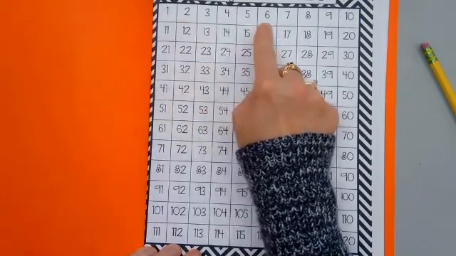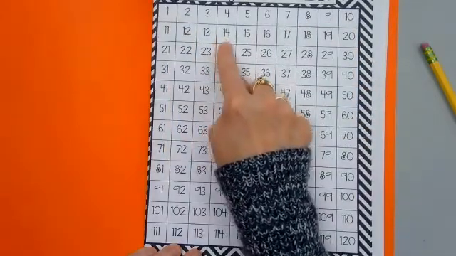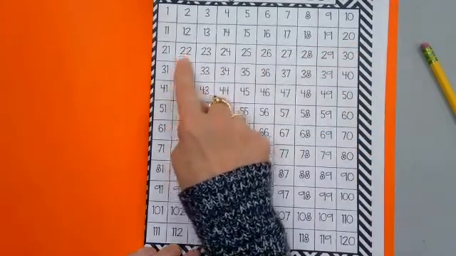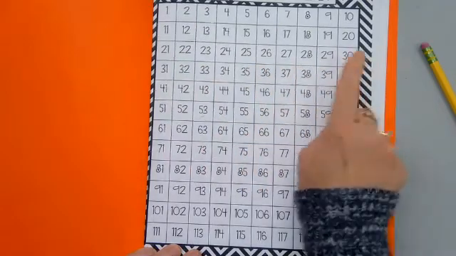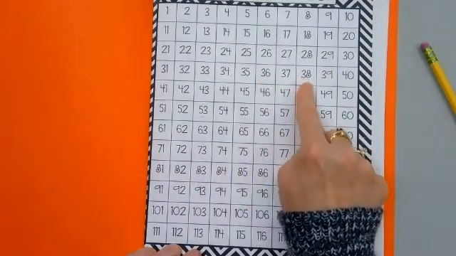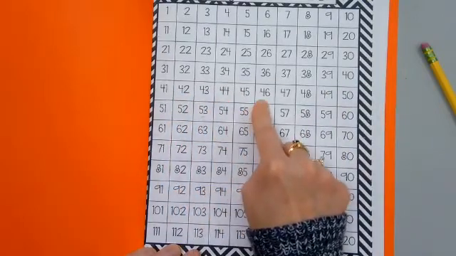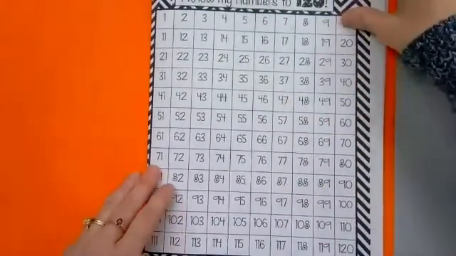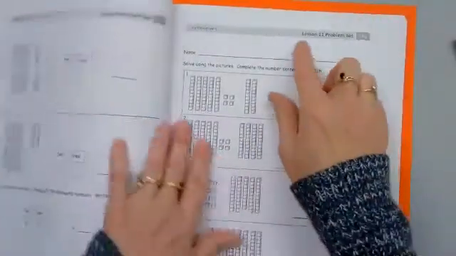2, 4, 6, 8, 10, 12, 14, 16, 18, 20, 22, 24, 26, 28, 30, 32, 34, 36, 38, 40, 42, 44, 46, 48, 50. Good job, everyone. Okay, for today, we need to turn over to lesson number 11, problem set.